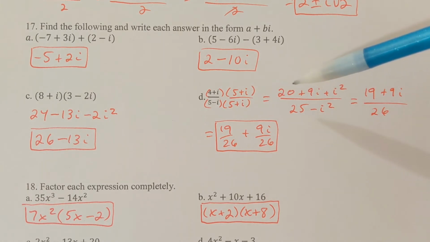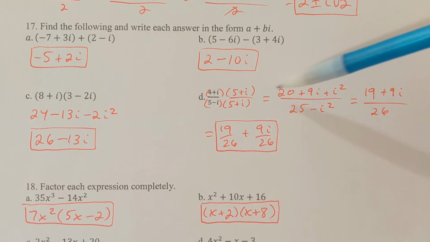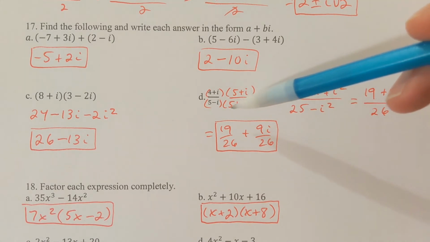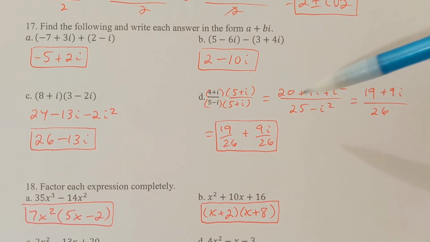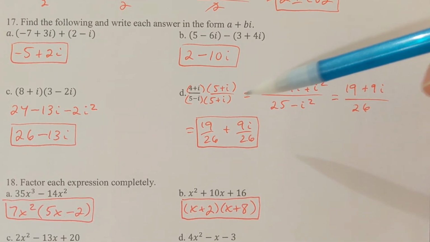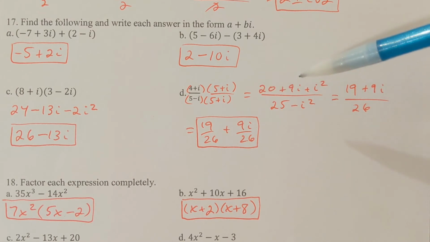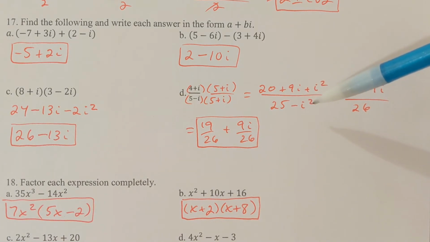4 plus i times 5 plus i, when I FOIL that gives me 20 plus 4i plus 5i plus i squared, divided by 25 minus i squared. Notice how I don't have any term involving i in the denominator. That's what I want because i goes away in the denominator. So when I simplify, 20 minus 1 gives me 19 plus 9i, divided by 25 plus 1 gives me 26. So 19 plus 9i over 26.